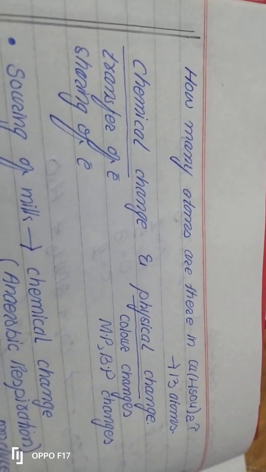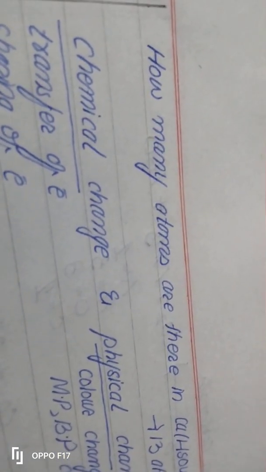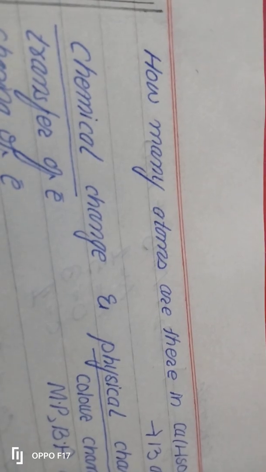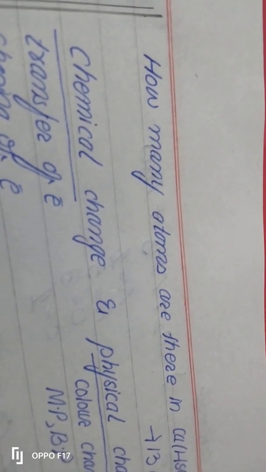So now let's look at this: if they are asking how many atoms are there in calcium hydrogen sulfate, and we know the formula of calcium hydrogen sulfate, Ca(HSO4)2. So this is the formula of calcium hydrogen sulfate, and now we have to find the number of atoms which are present in it. So when we count the atoms, we will get 13 atoms.